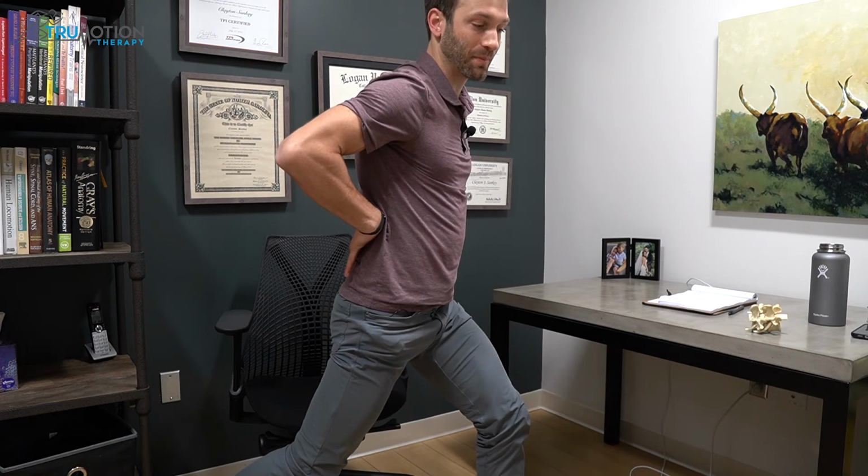We want to be thinking about the same thing when we're going to pick things up off of the floor as well. Now, getting into that squat position every time you need to pick up your keys off the floor might seem a little unrealistic. So the way that I typically tell people to do it is get into a lunge, and bend down and pick things up. That keeps your spine in a nice upright position so you're not putting too much stress on those joints.